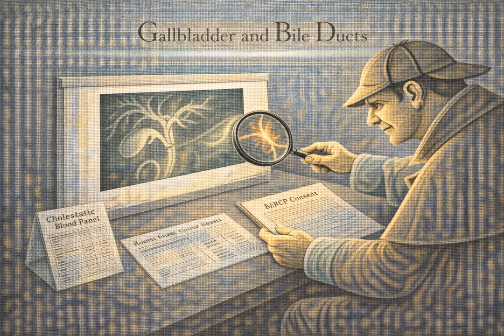Second, stones are common, but differentiate the symptoms. Colic comes and goes. Cholecystitis stays and inflames with fever. Third, safety first. The critical view of safety prevents bile duct injuries. If you can't see two structures and the liver plate, you do not cut. And finally, in kids, don't miss biliary atresia. The window of opportunity closes at 8 weeks.